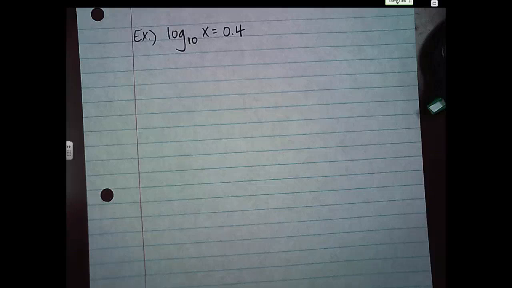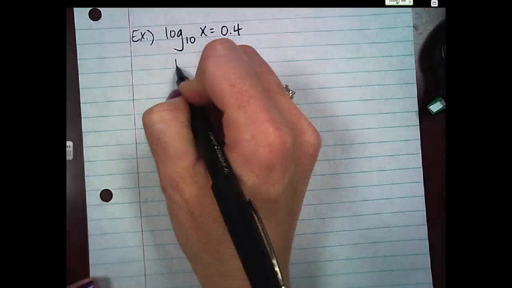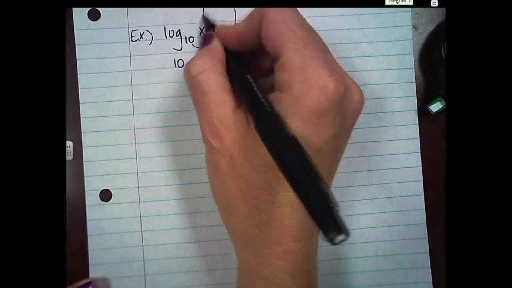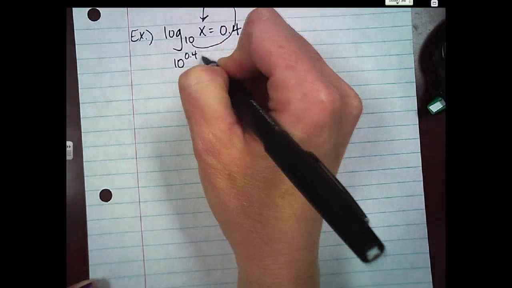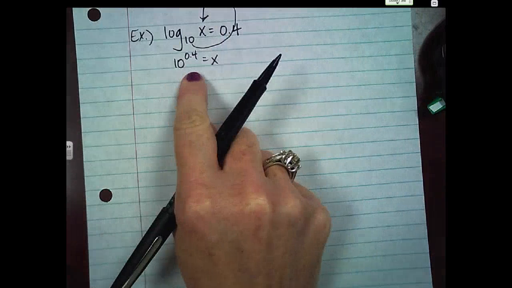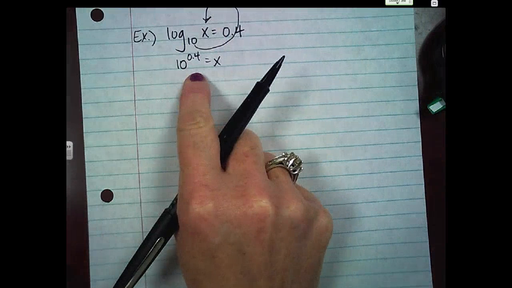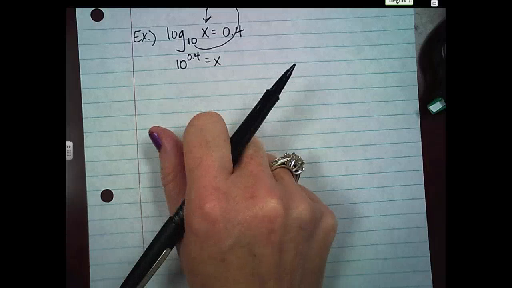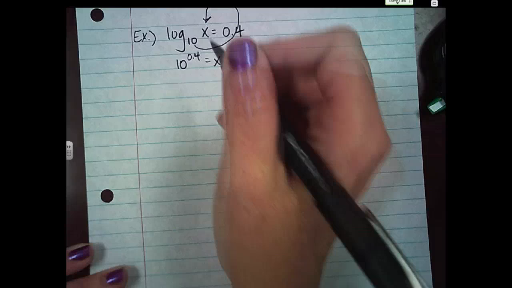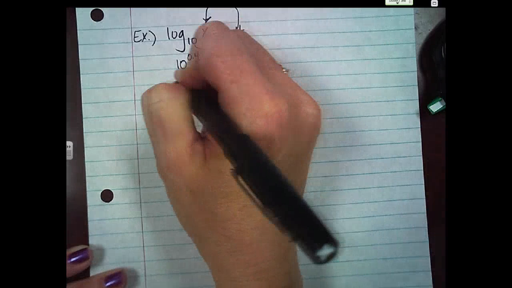Do I know the base? Yes. Do I know the exponent? Yes. So type that in your calculator. 10 to the 0.4 power. What is x going to be? Yeah, 2.51. We'll round to the nearest hundredth. How about that?